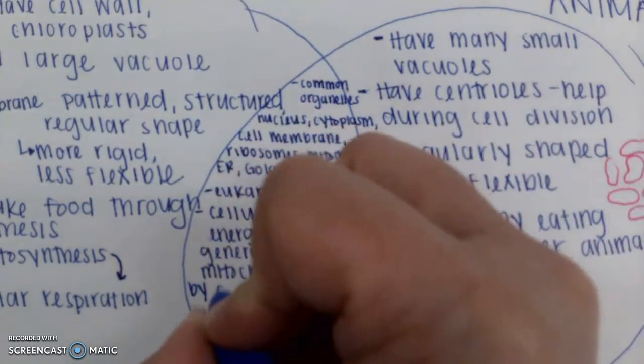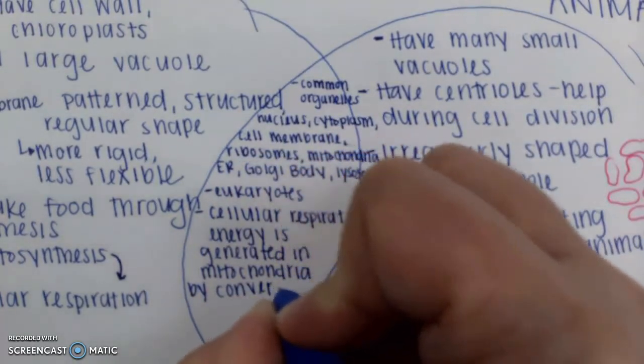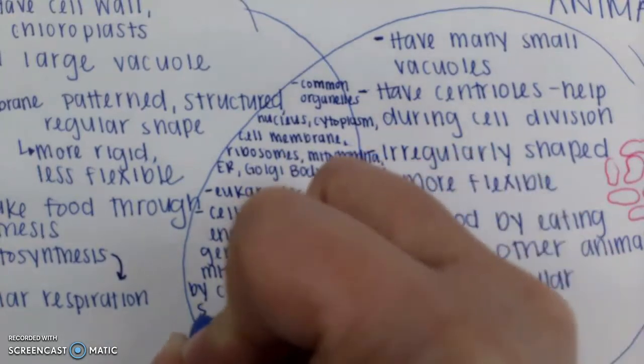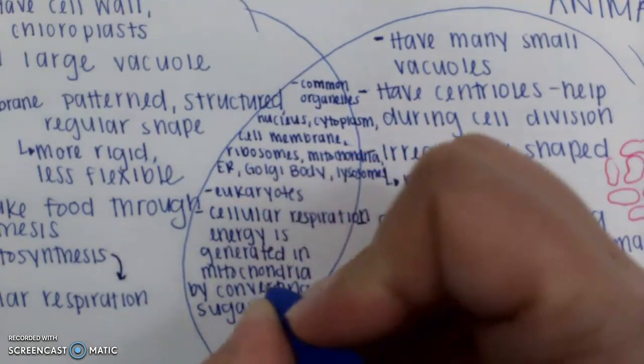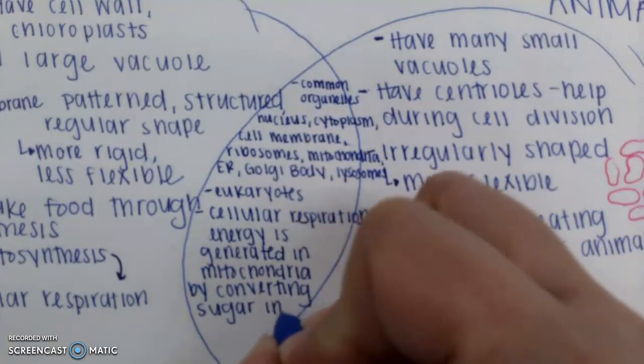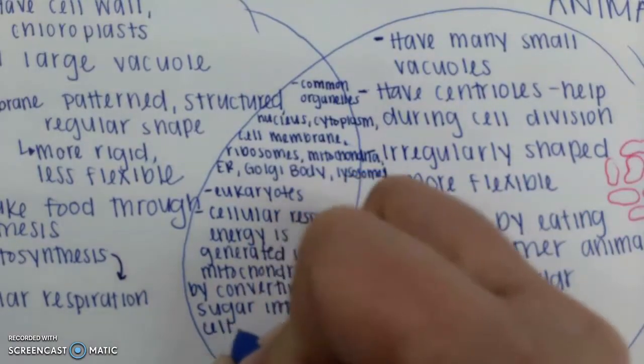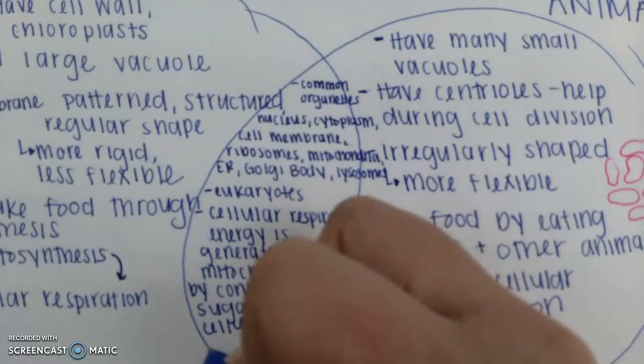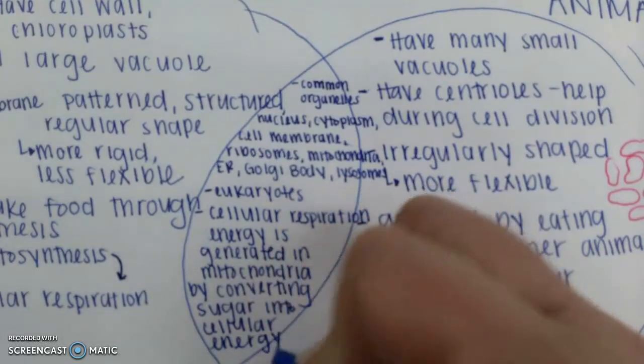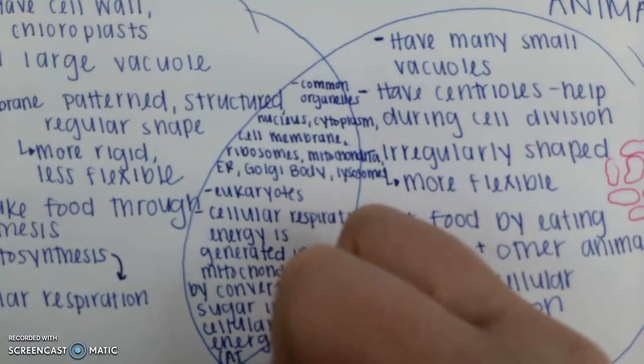And it does it by converting sugar into cellular energy, so energy in the form that a cell can use, which is called ATP.